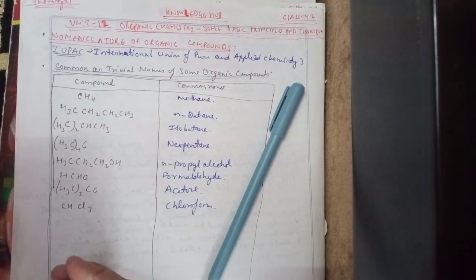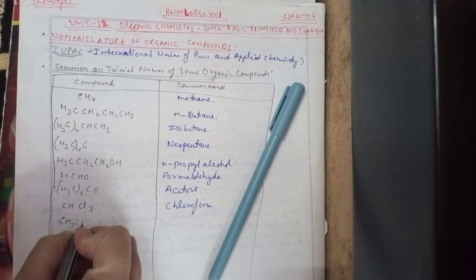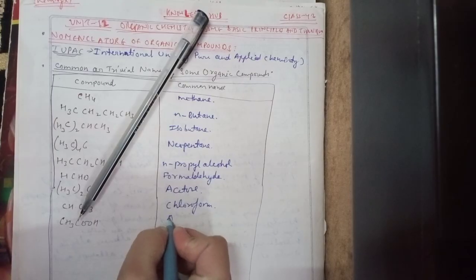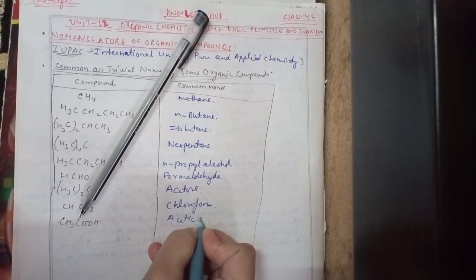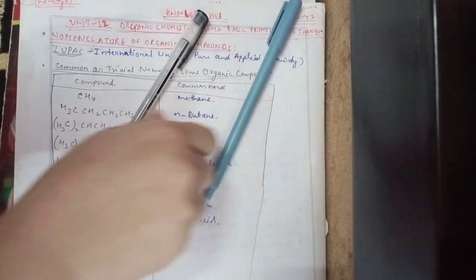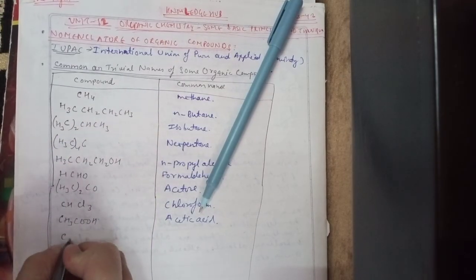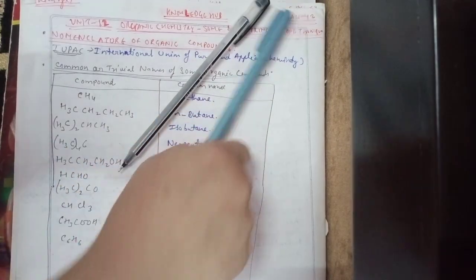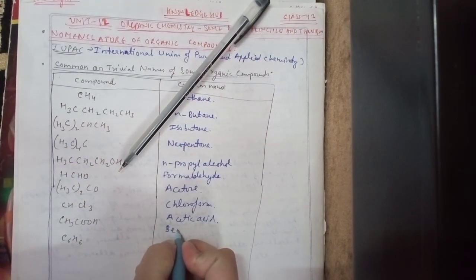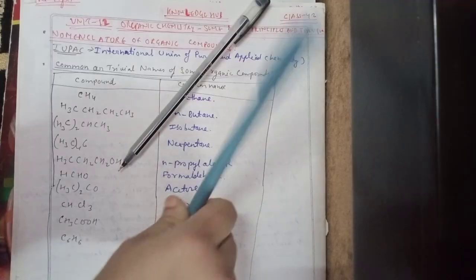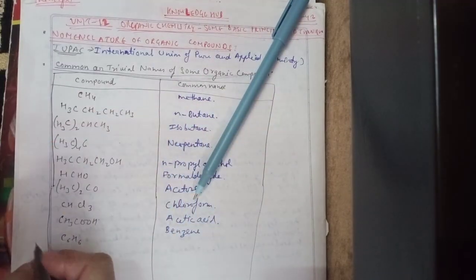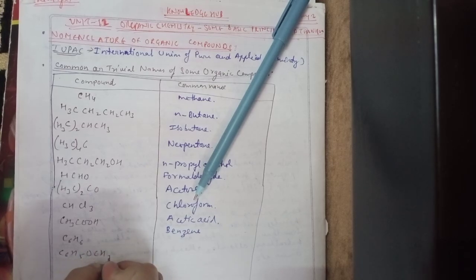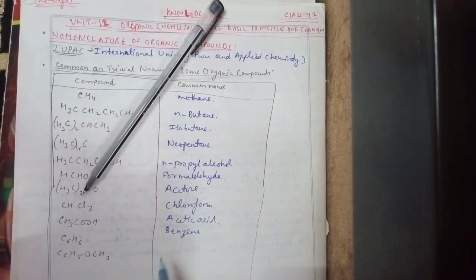Next is CH3COOH, and that is acetic acid. Next is C6H6, that is benzene. Next is C6H5OCH3, it is anisole.